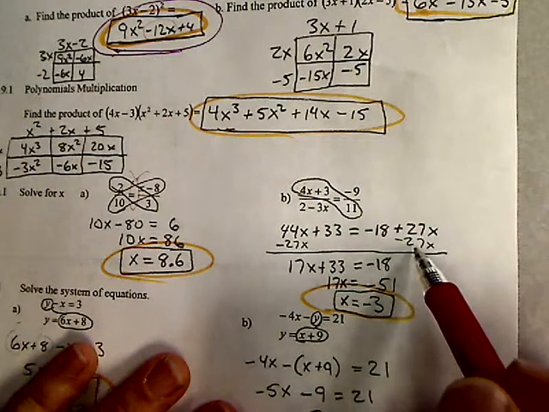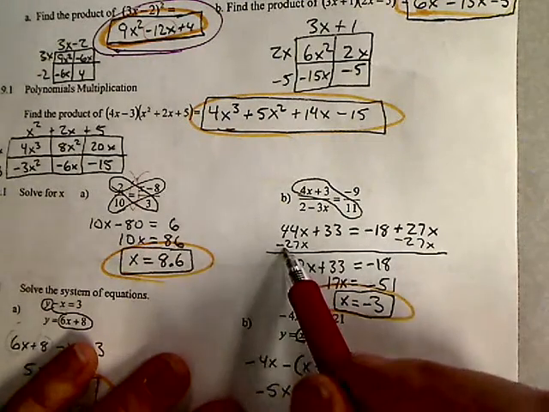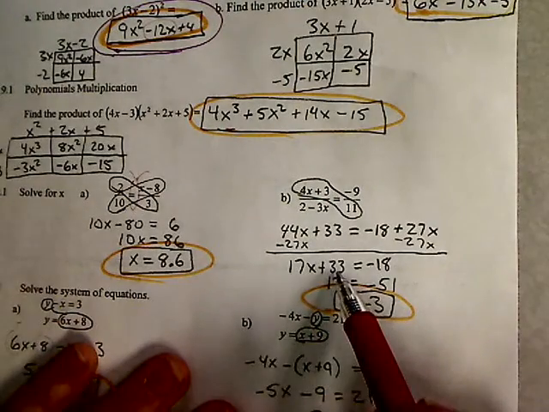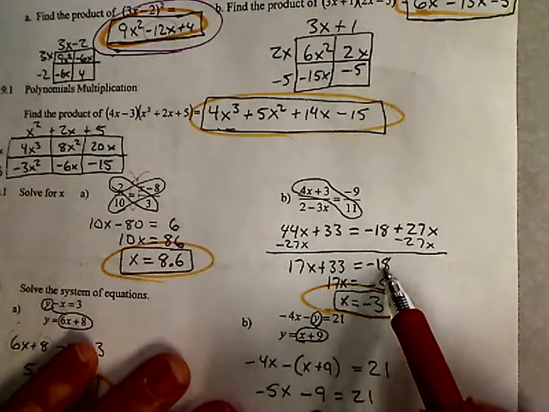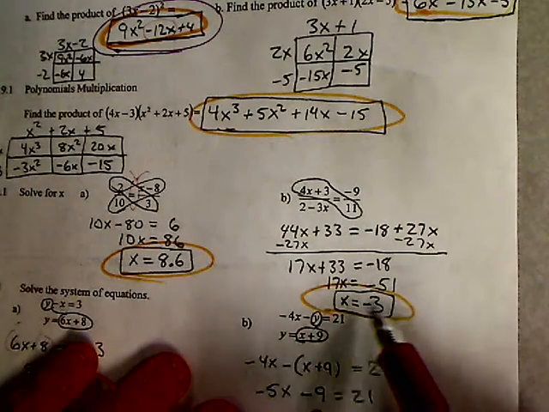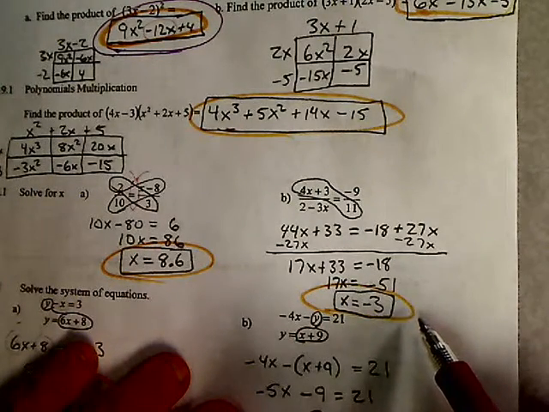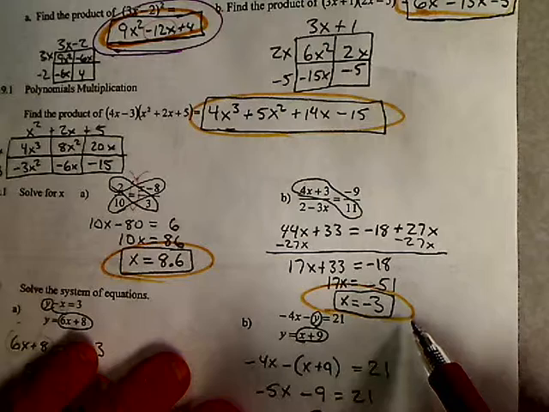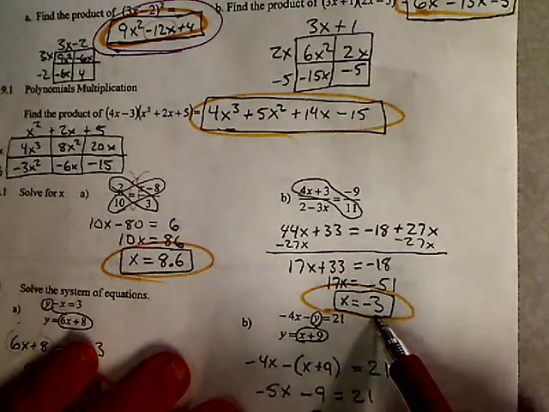Get all the x's on one side, so subtract 27x from both sides. Subtract 33 from both sides to get this x by itself. Divide it by 17 on each side. And you get negative 3.